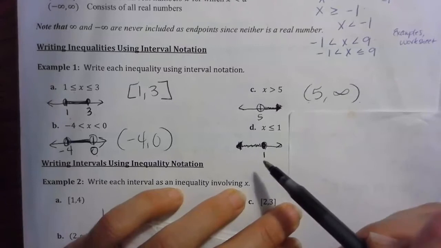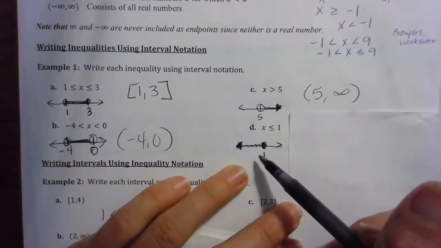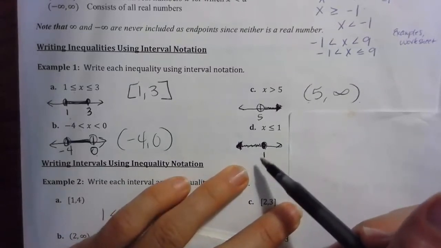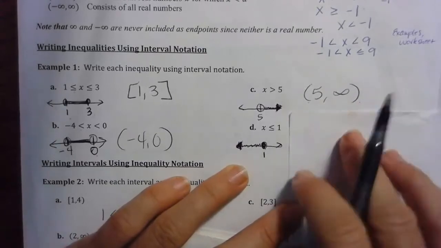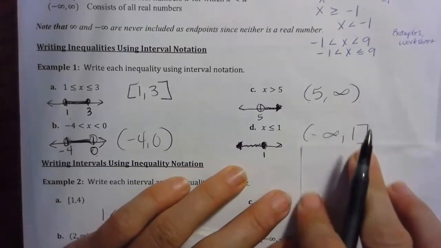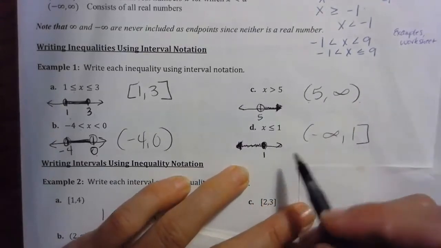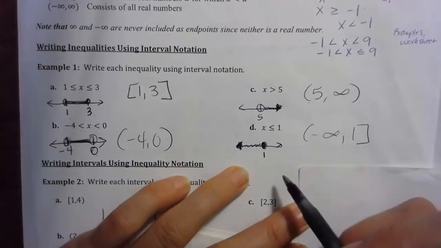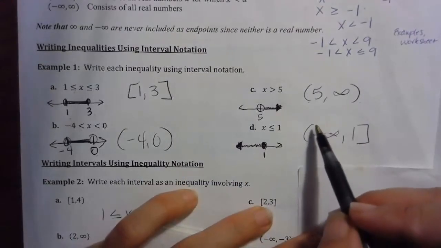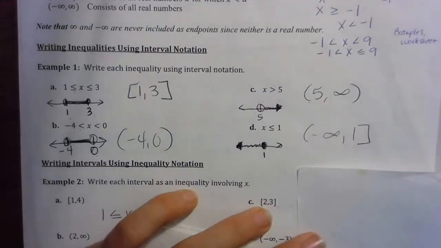The 1 is included this time, so this is where I'm going to have that half closed interval. And it's going to be closed on the 1 because that is the actual value that's included. Again, with negative infinity, we always get a parenthesis on either positive or negative infinity.